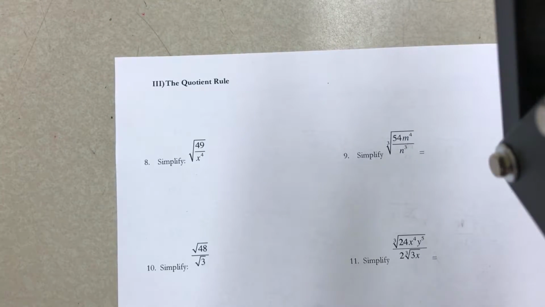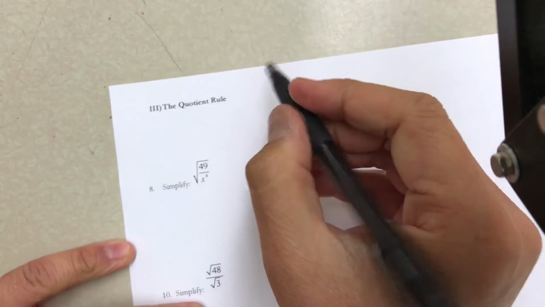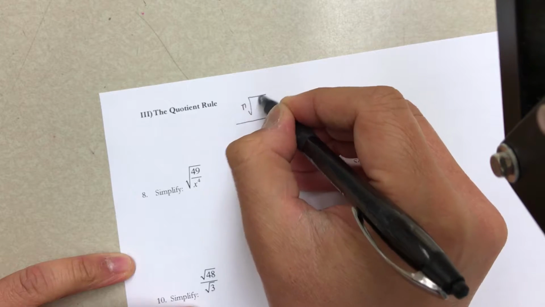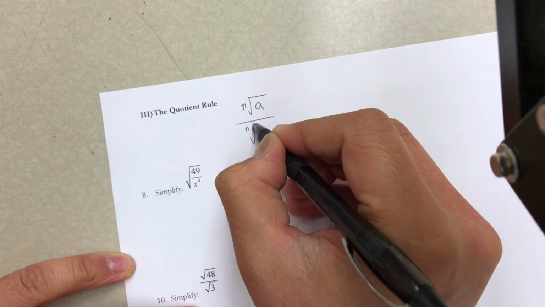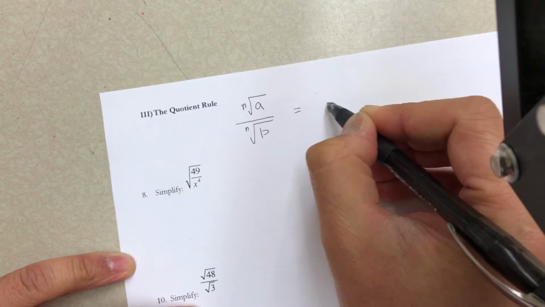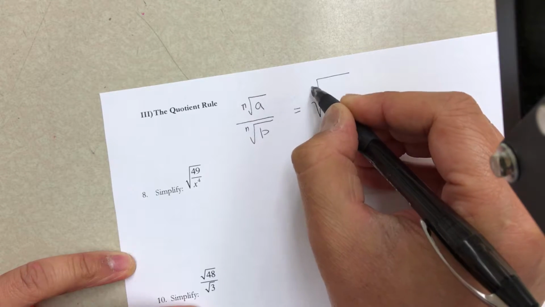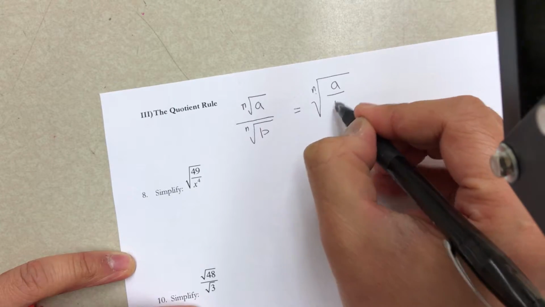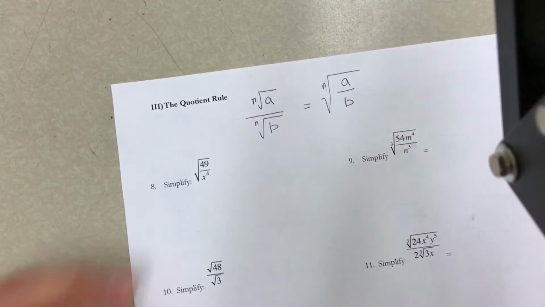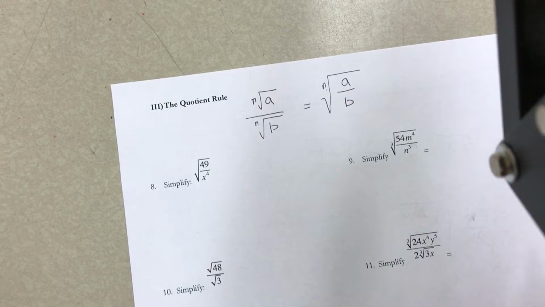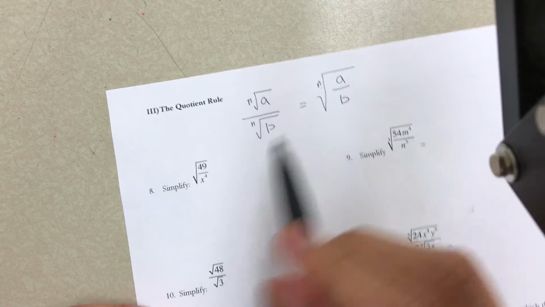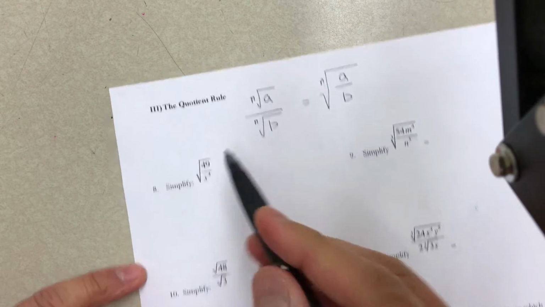Now we apply the quotient rule to radicals to simplify radicals. Very similar to the product rule, the quotient rule says that whenever you divide two radicals with the same indices or same root, you can combine them under one big radical with the same index. So then you have the big radical of A over B. Now that's helpful because we can also go backward to separate them as well, especially when we're simplifying a radical.